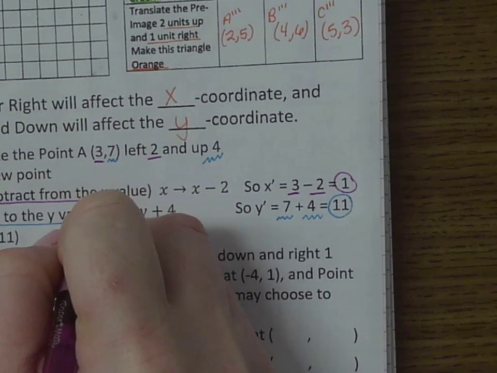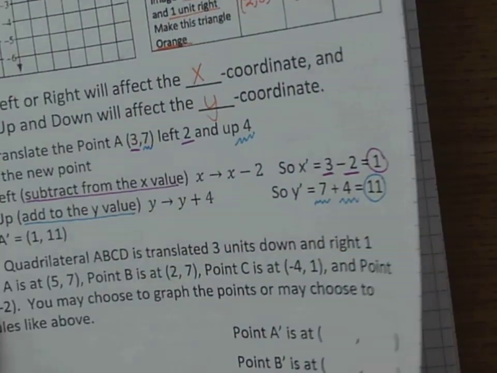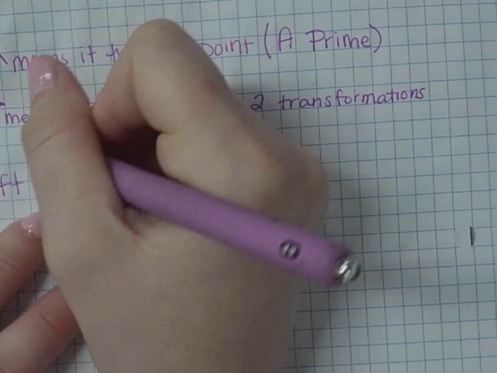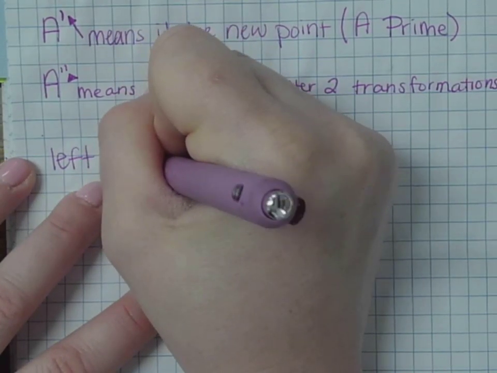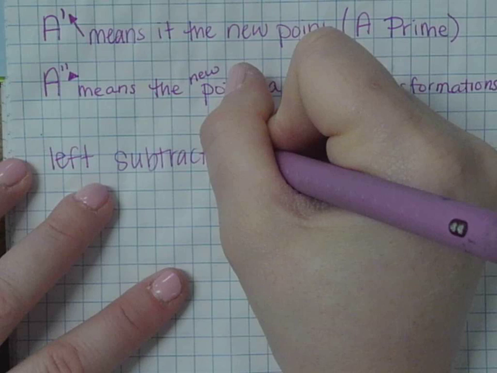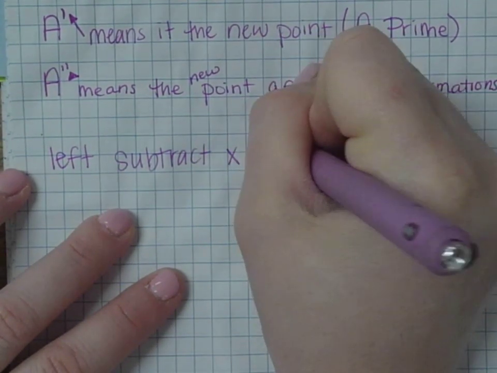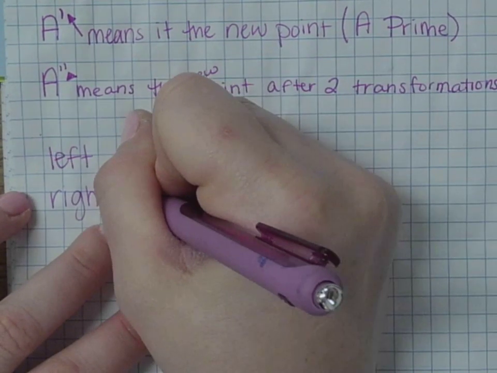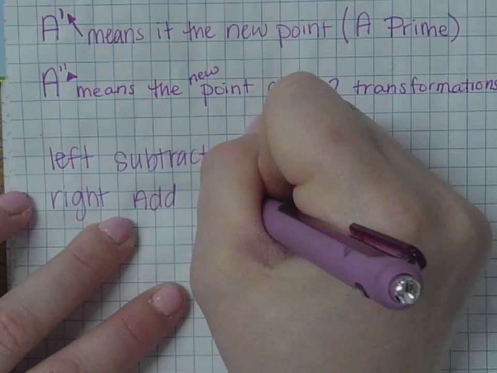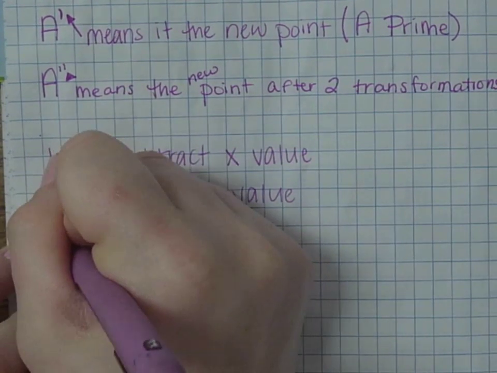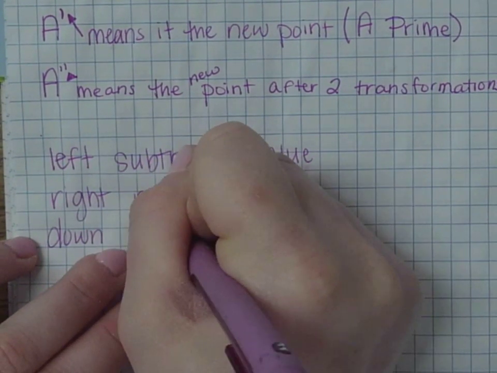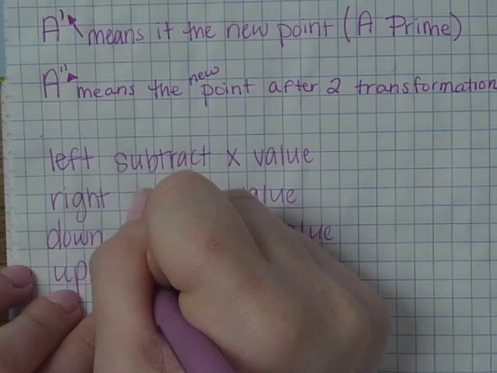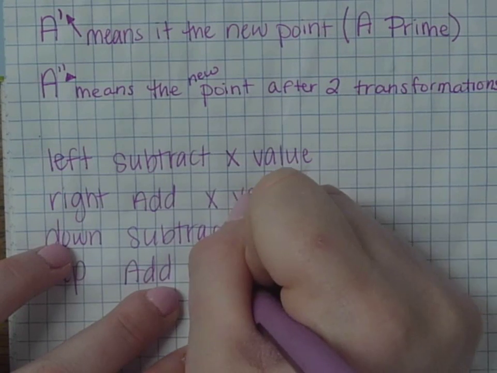So it might be good for you to write somewhere, and I would maybe do it on the next page. When you move left, you subtract the x value. When you move right, you add x value. When you move down, subtract y value, and up you add to the y value.